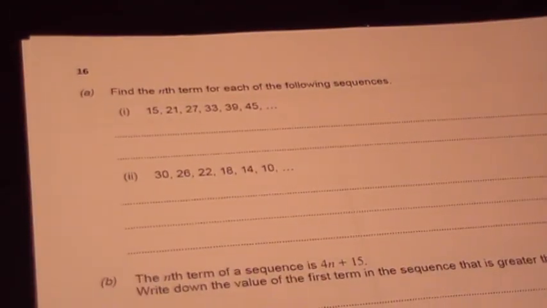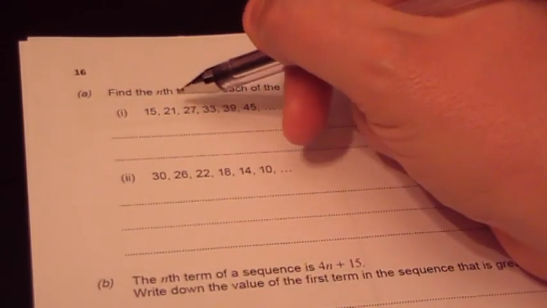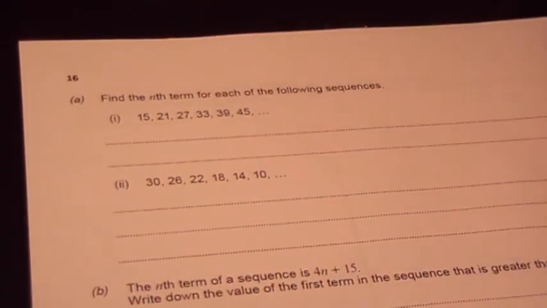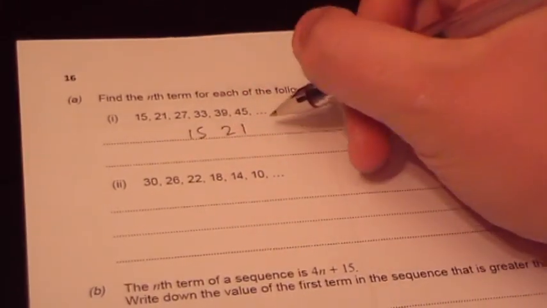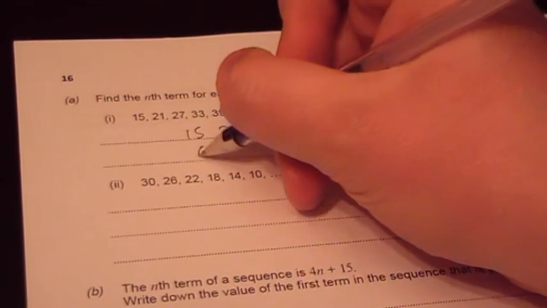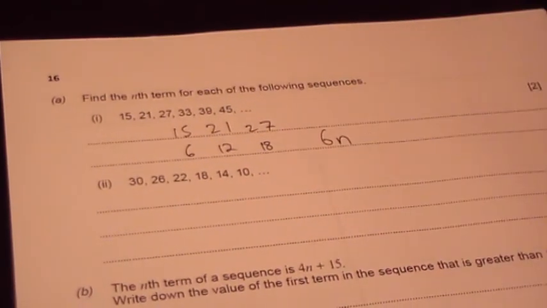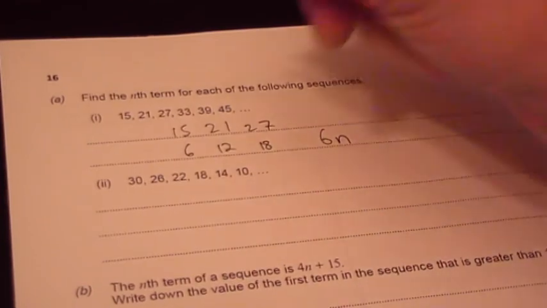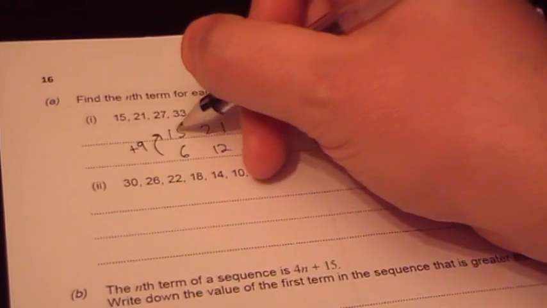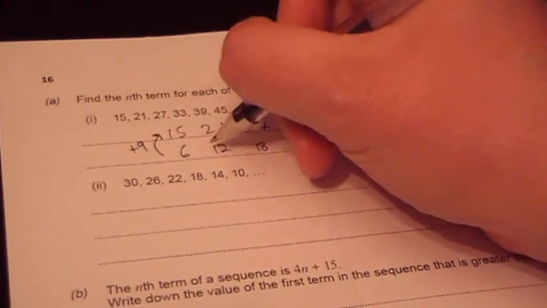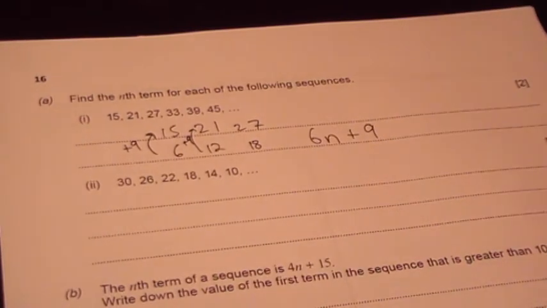Question 16. Find the nth term for each of the following sequences. 15, 21, 27, 33. This is going up in 6s. So with the first couple of terms of the sequence, I consider the 6 times table. I know that I start my sequence with 6n. Now each time, to get from my times table to my sequence, I'm adding 9. So my formula is 6n plus 9.